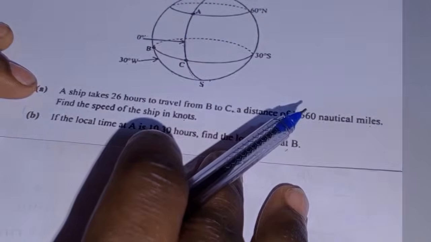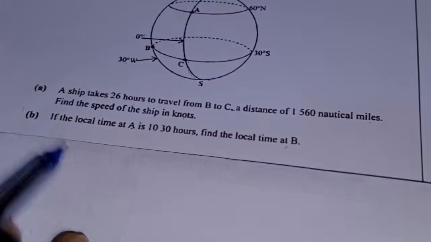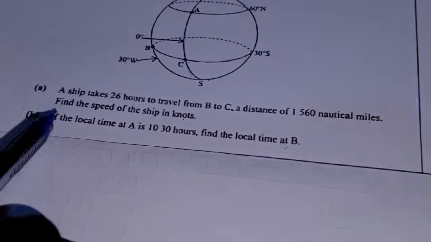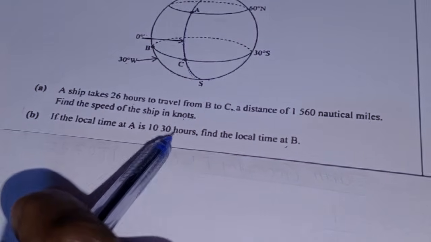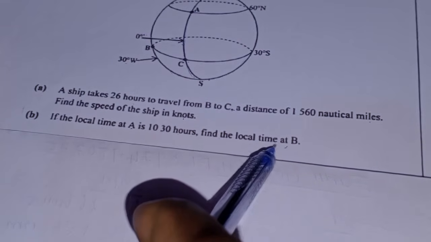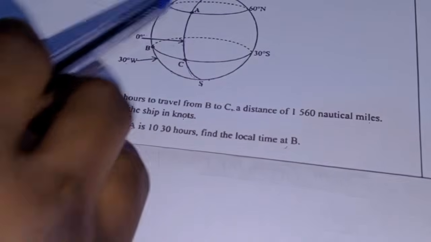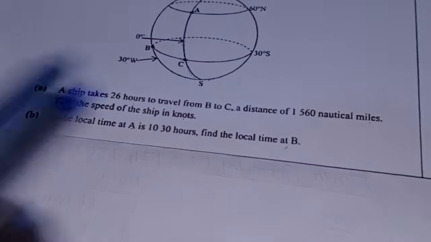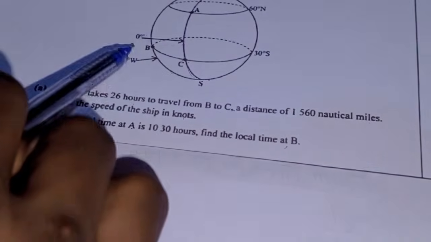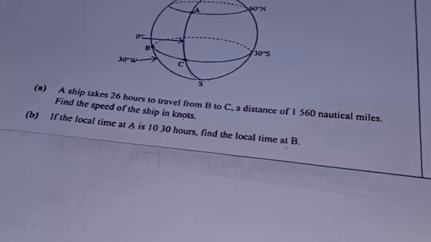Allow me to proceed. In the last question given, we have been told, if the local time at A is 10:30 hours, find the local time at B. So if the local time at A was actually 10:30 hours, they want us to calculate the local time at B. This is what we have been told.